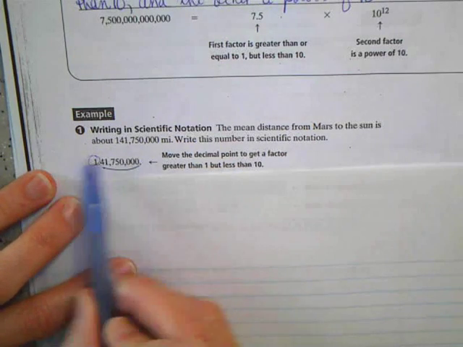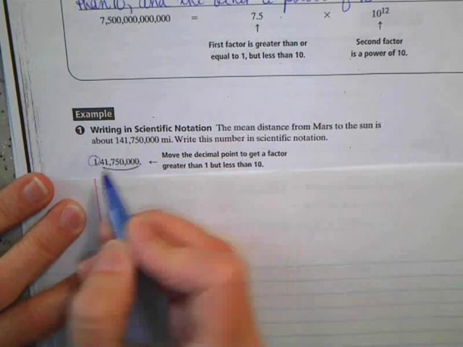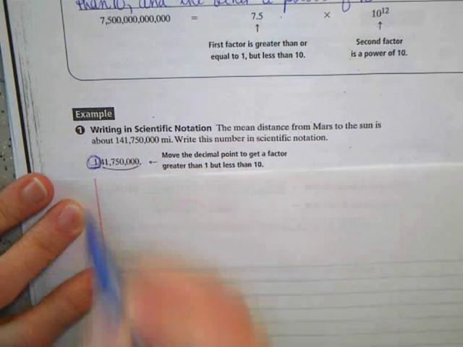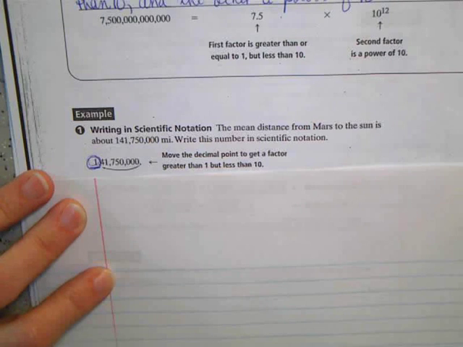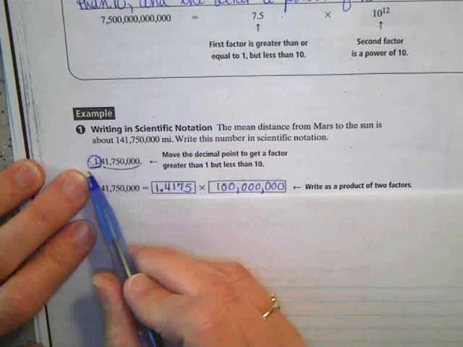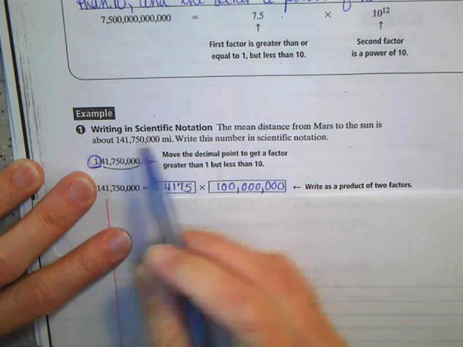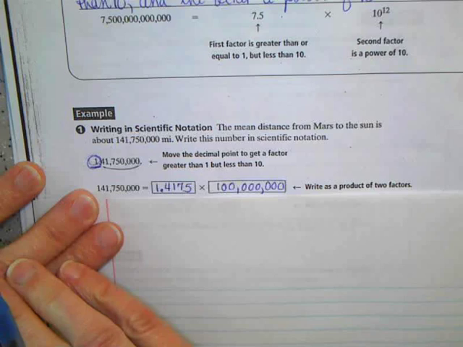So what I do is, as my number is written, I'm going to take my decimal point and move it back until there is only one non-zero digit sitting in front of the decimal point. So that's pretty simple. Okay? So that's going to give me my first factor of 1.4175. I'm going to drop all those extra digits.